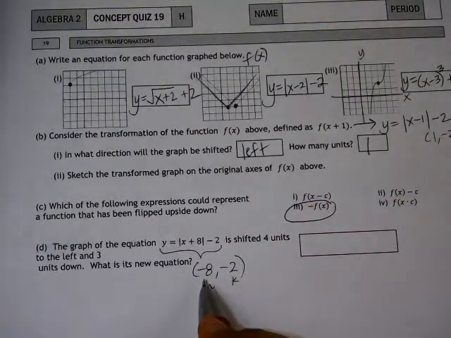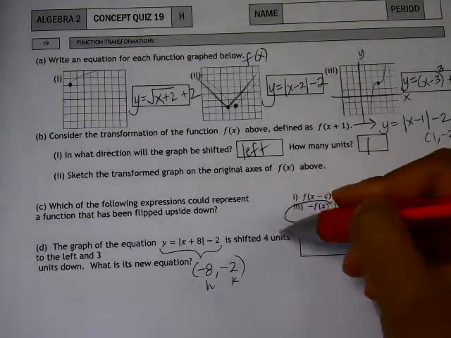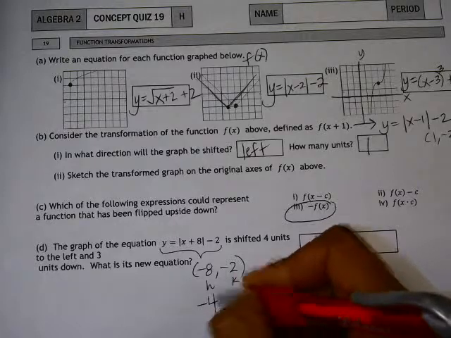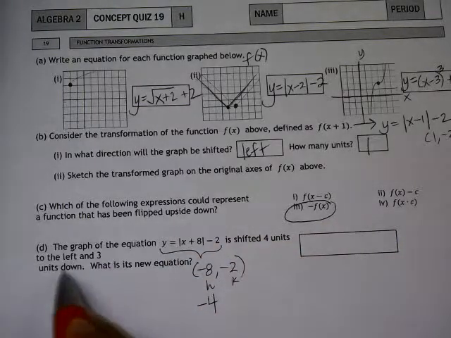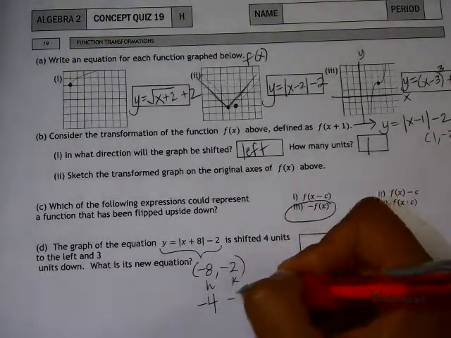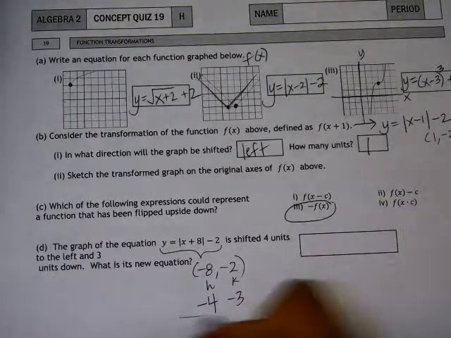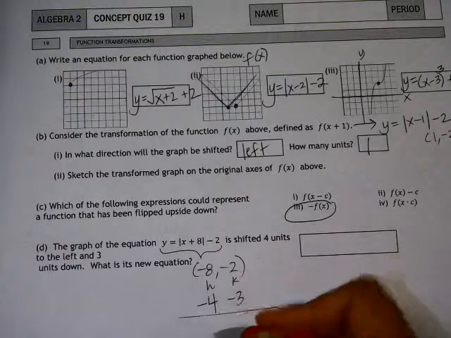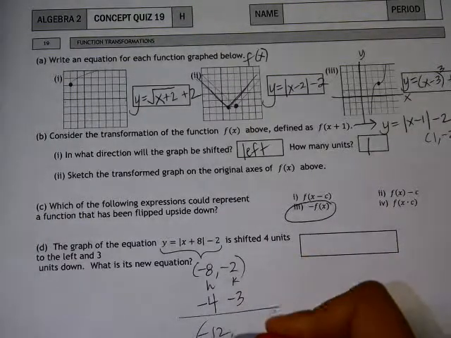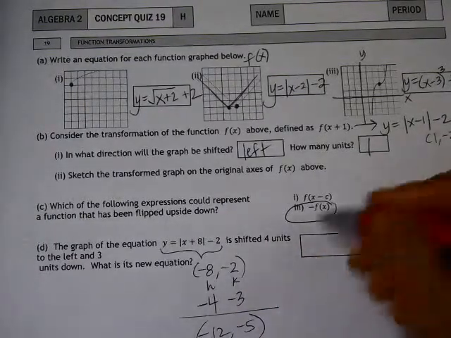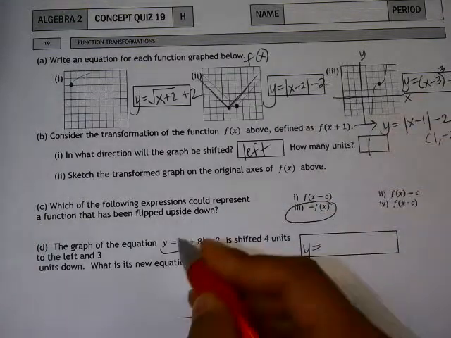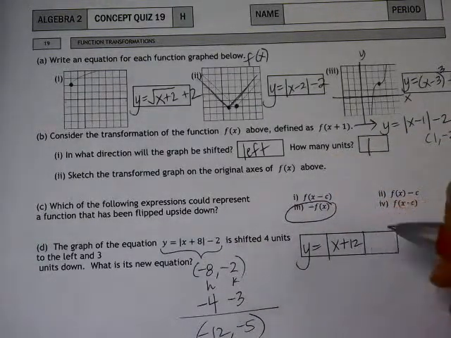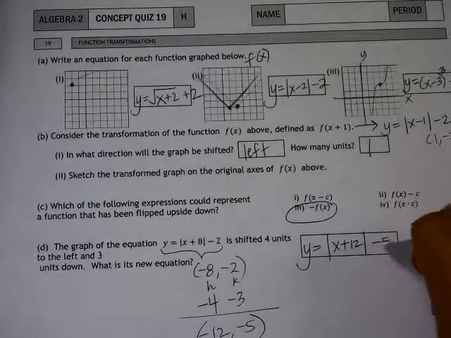From the original locator point, we're shifting it 4 units to the left. So that means I'm subtracting 4 from the x value. And 3 units down would be subtracting 3 from the y value. Then I can just do the subtraction and find the new locator point. This would be negative 12 and negative 5. And I'm writing a new equation, so y equals a is 1, x minus h becomes x plus 12, and then plus k becomes minus 5.